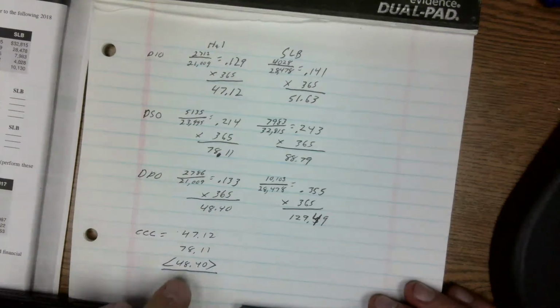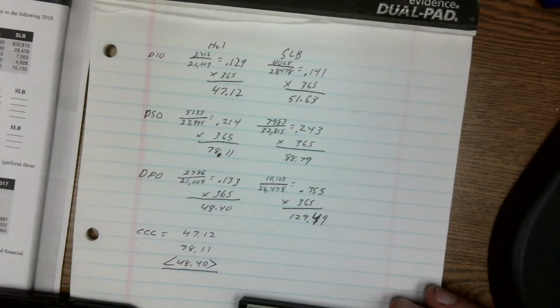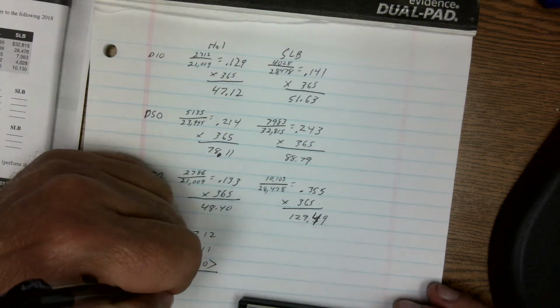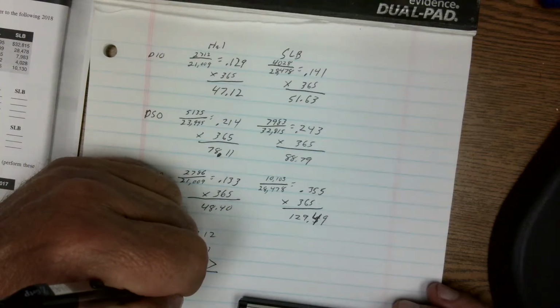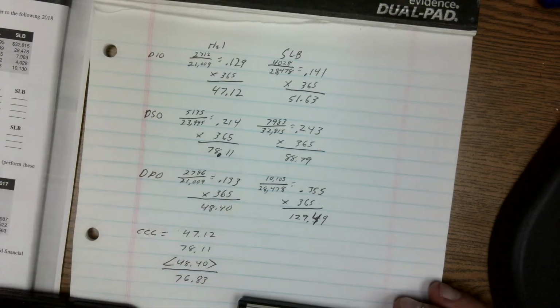In accounting, brackets means minus. And we get 76.83.